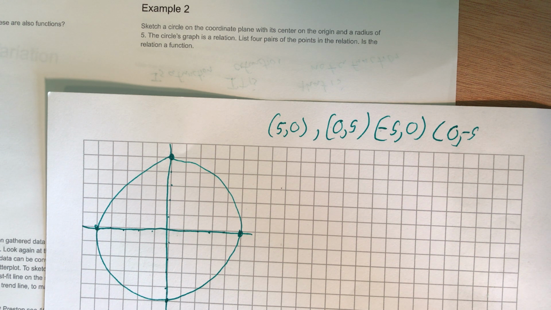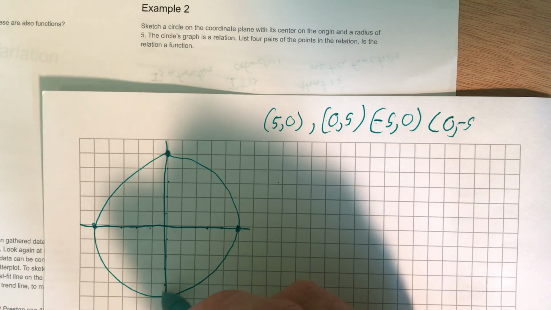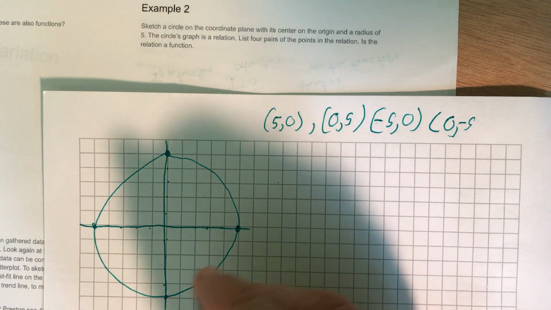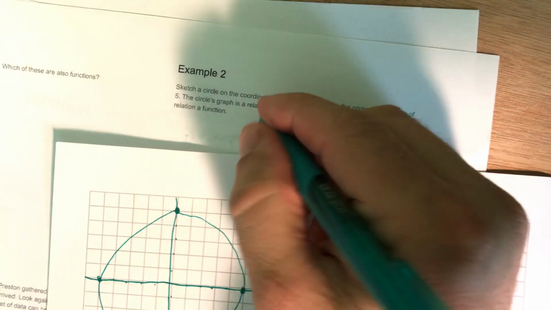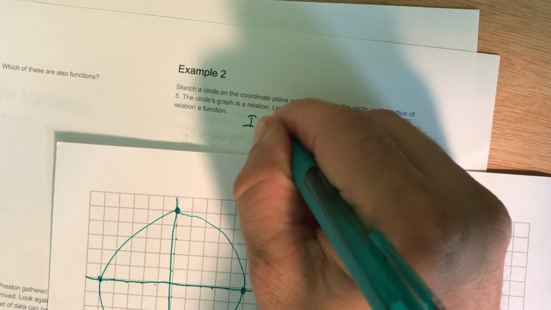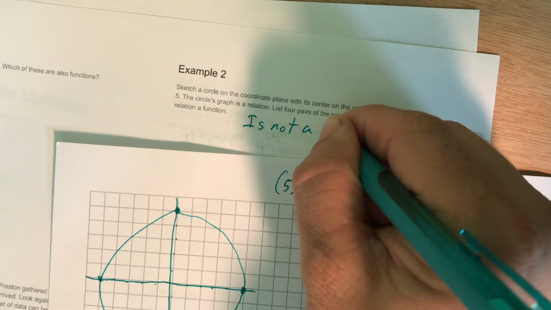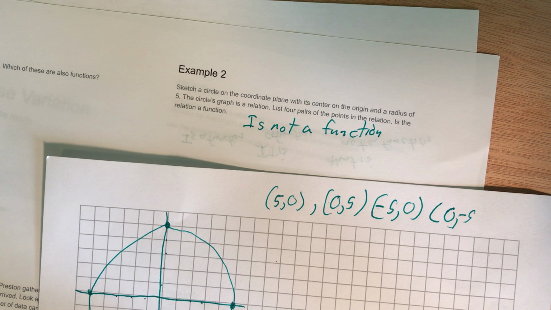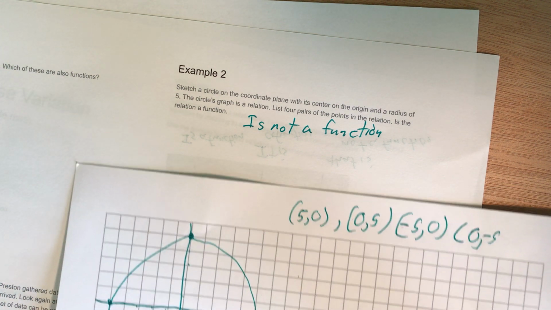If you're saying yes, I think you're on the right track. Vertical line test, it's going to hit twice here, here, here. So this is not a function. Because if you use a vertical line test, you're going to go through the circle at least twice each time you go through it, unless you hit right here on the end of the point. But as a whole, this is not going to be a function.